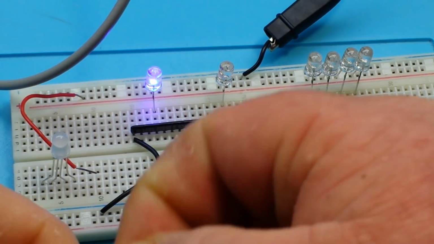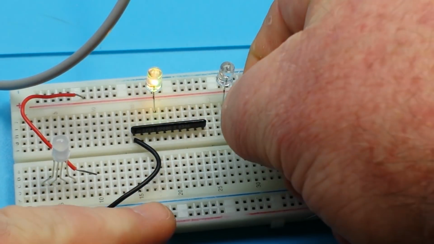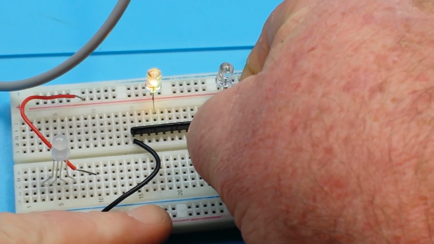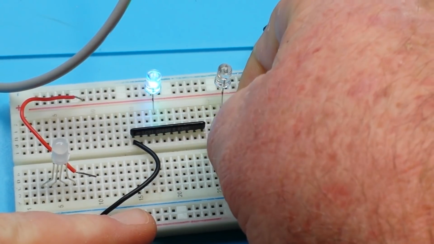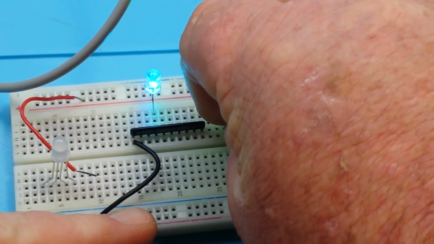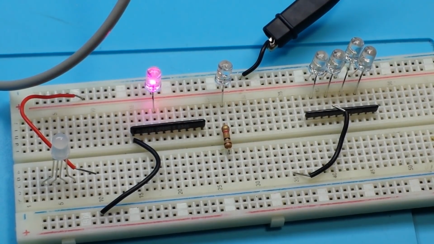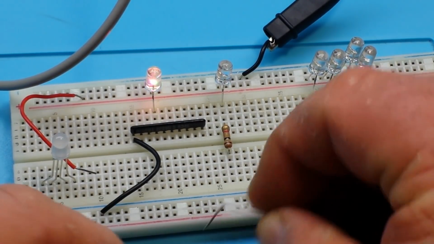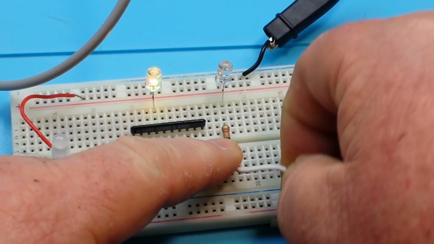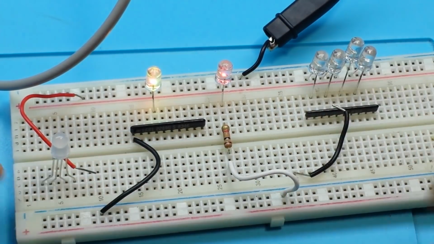Bring up this 1K resistor and we'll hook it up. Wires. There we go.